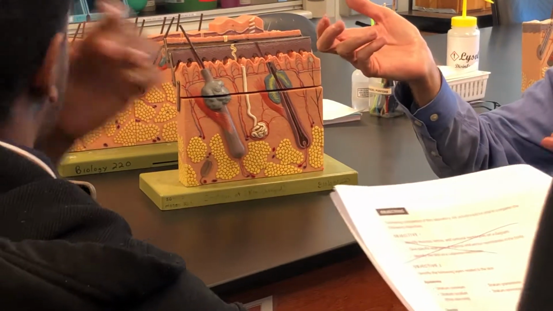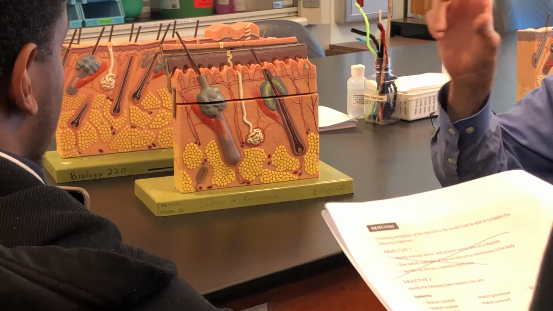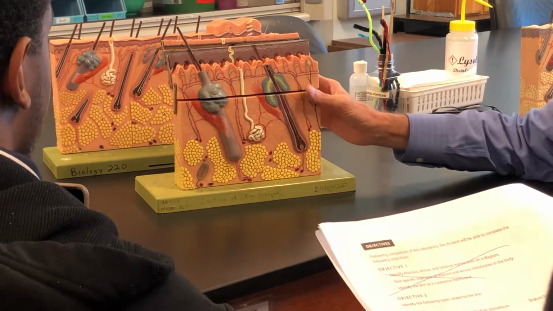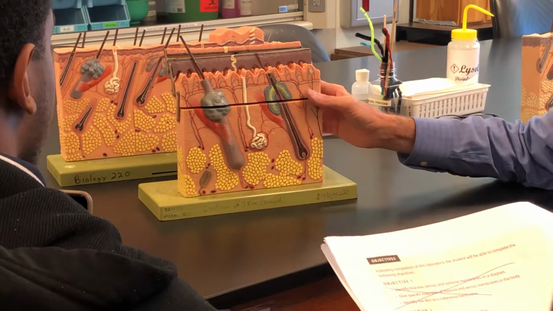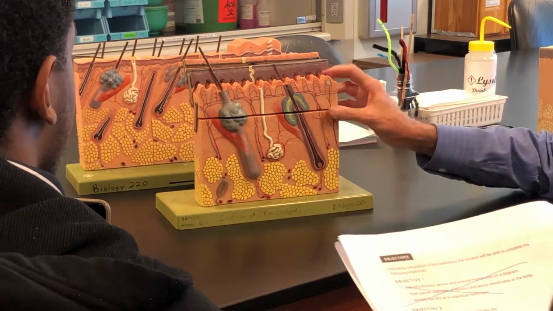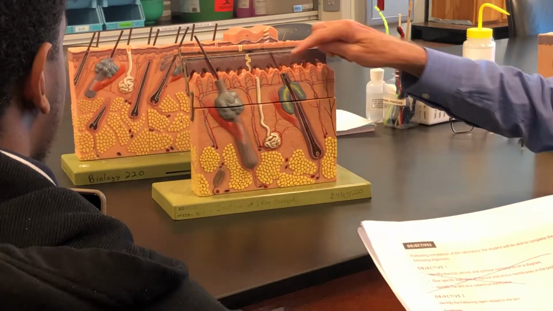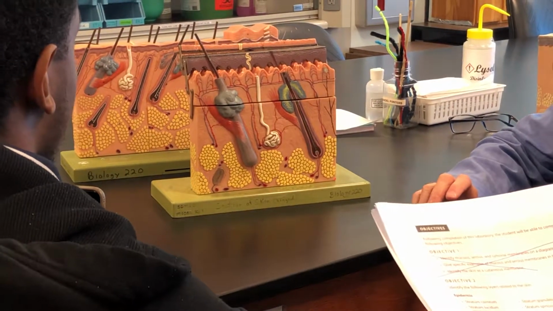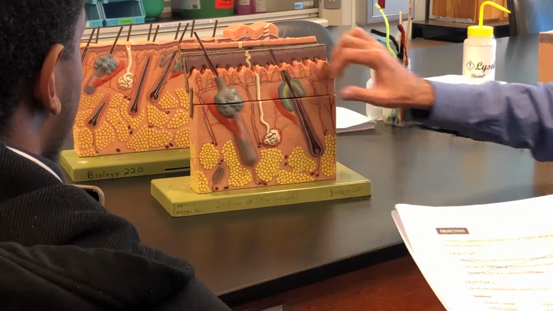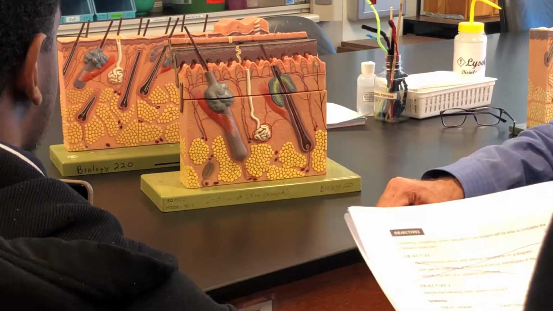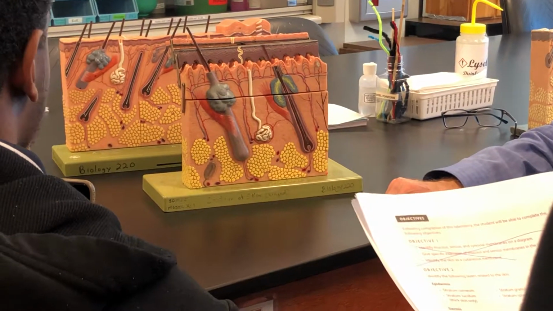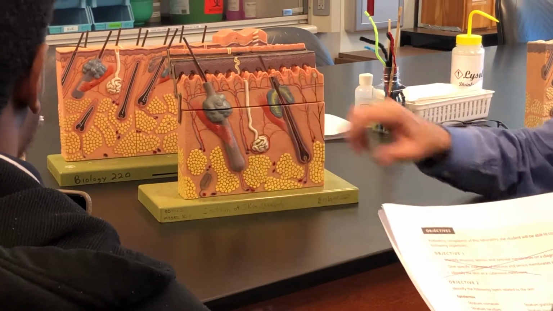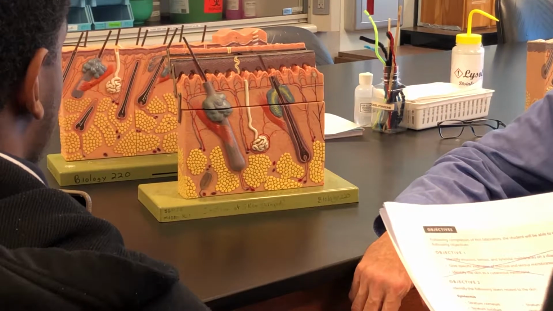For whatever reason, they failed to paint in the stratum basale. Shame on them. All right. Let's see. So the dermis is all the pink, and all of these projections here are dermal papillae. Papilla is Latin for nipples, all these little dermal nipples sticking up. Dermal papillae projecting here. And you can see capillaries going into those dermal papillae. That's as close to the surface as capillaries get.